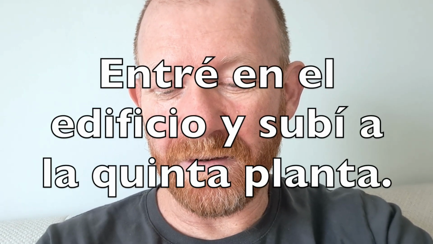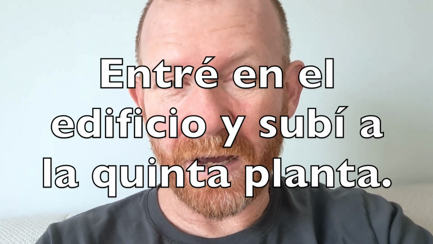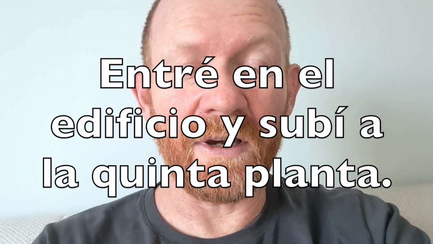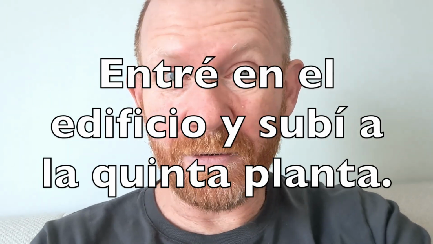Next, we have subir y bajar las escaleras. These sentences that I am going to read here don't actually mention the stairs specifically, but we can understand that I used stairs or an elevator or something. Entré en el edificio y subí a la quinta planta. I went into the building and I went up to the 5th floor.